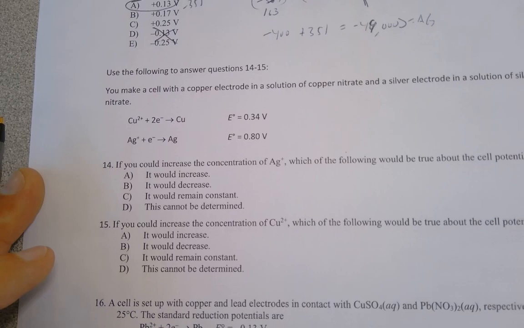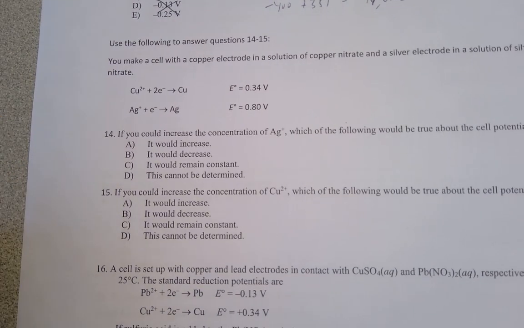Just work in the opposite direction on that. Let's see, 14. If you could increase the concentration of Ag+, which would be, okay, so now it's a conceptual Nernst equation problem, right? They're saying if we go to a non-standard cell, is this going to become more powerful or less powerful? Basically, if I'm adding to my reactant concentrations, it's going to bump it up. If I add to my product ones, just think of it in terms of equilibrium.